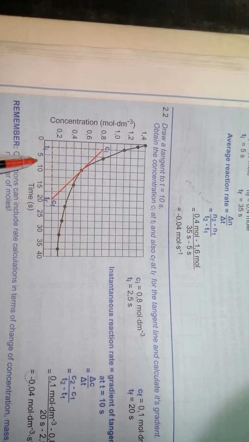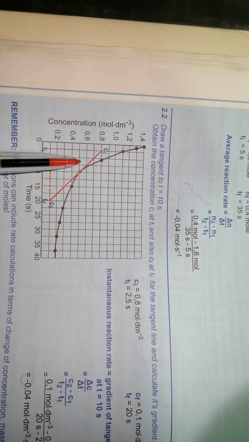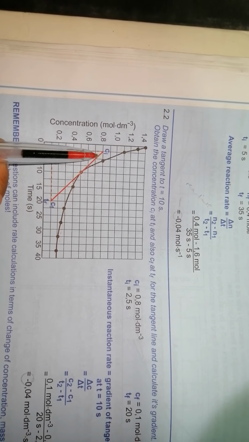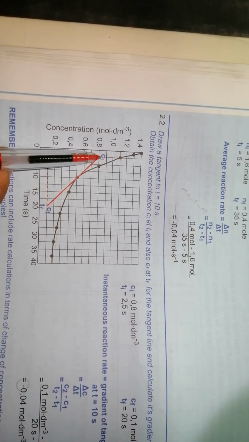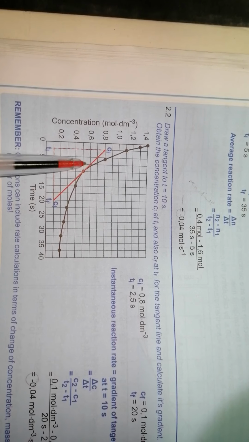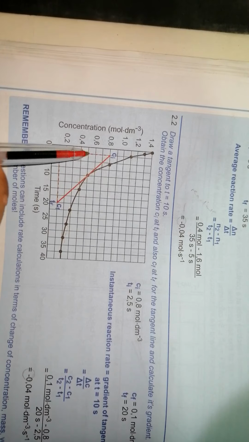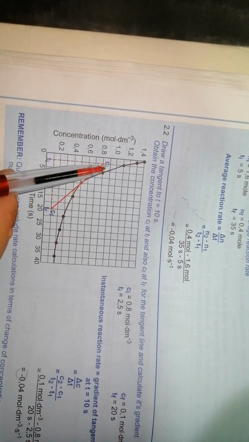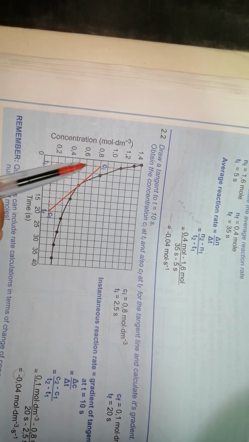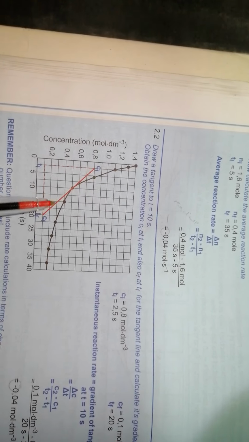So here's the graph. And can you see at 10 seconds, this is where you're going to touch the graph. Now you're going to draw a tangent because now it's the instantaneous rate of reaction. And the tangent is going to touch at 10 seconds, which is what they want. And we're going to draw a line which is touching that point. Now, everybody will draw the line in different positions and everybody will get different points where the line starts and where it ends. Here, they started it at 2.5 seconds and they ended it at 20 seconds. But if you draw it, it might be different, but it doesn't matter. Your answer will still be the same or similar.